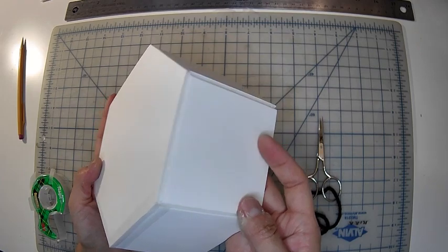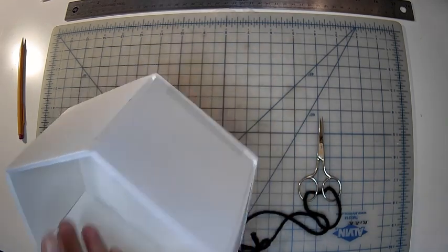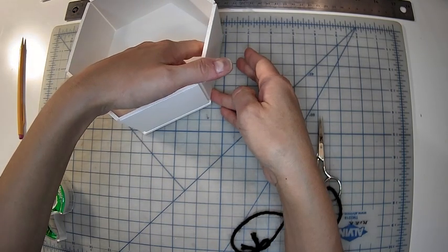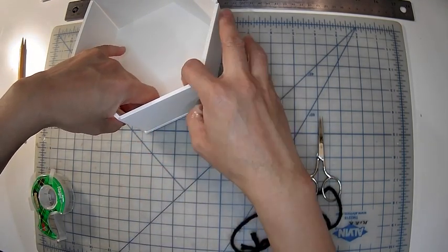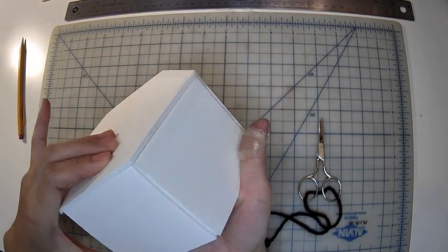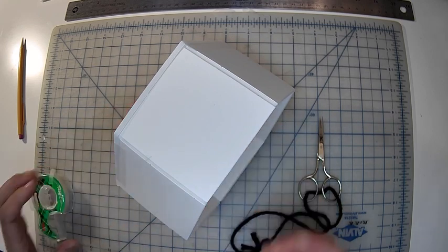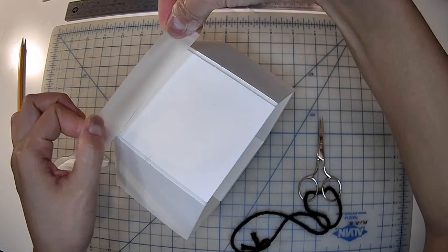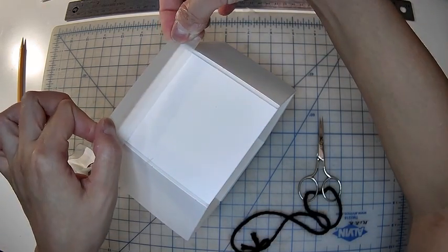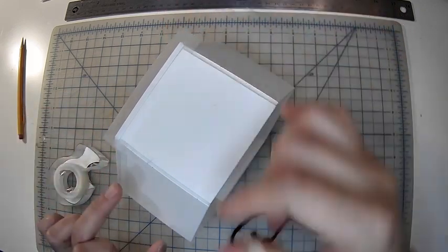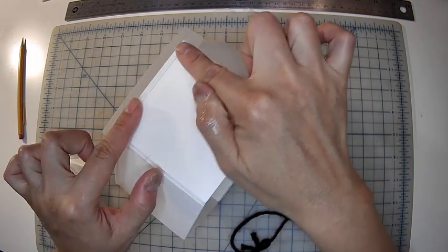I'm trying to make sure that it's always straight and aligned, and great to keep the same width as the other side.